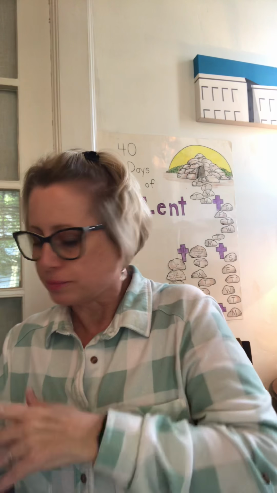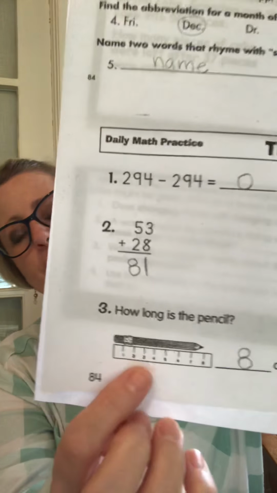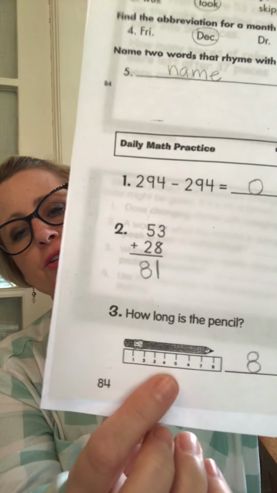All right, so I want to start with going over the work from yesterday. Looking at early bird, it had some measurement questions. You guys should know all about measurement because we did that for 3 weeks. 8 centimeters.